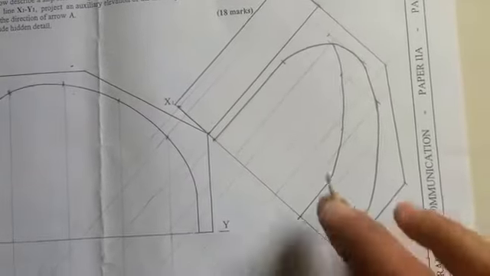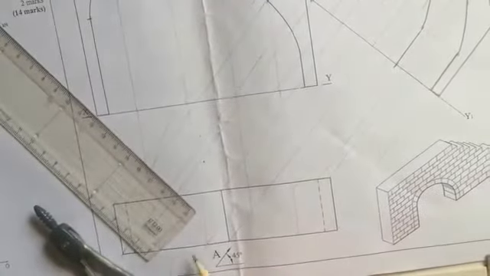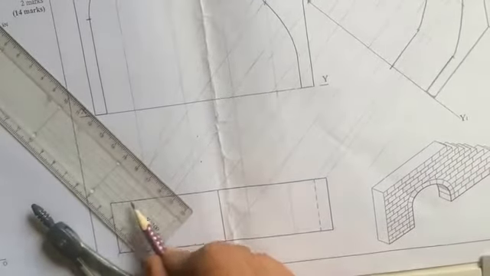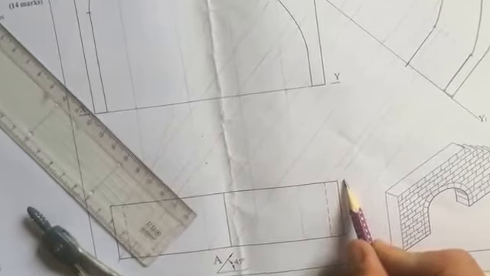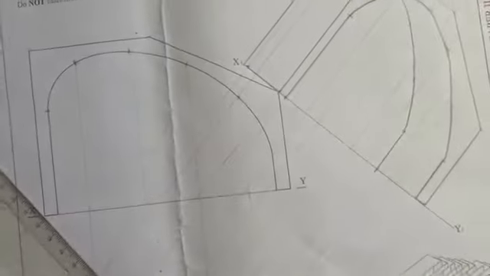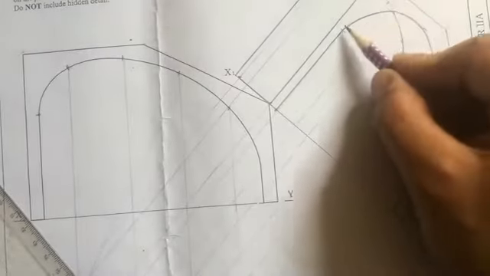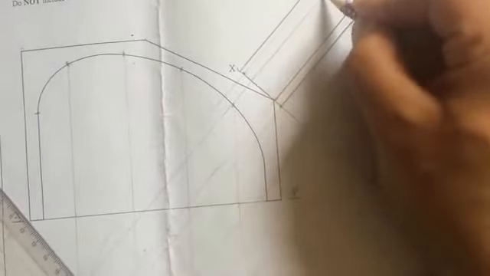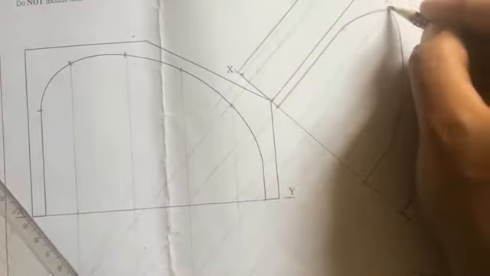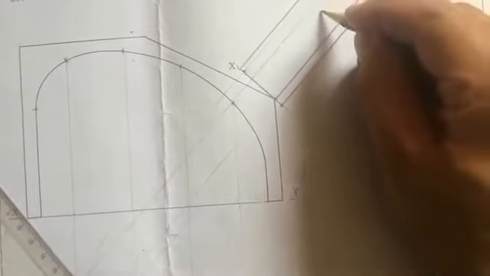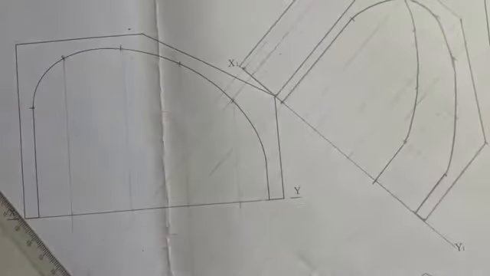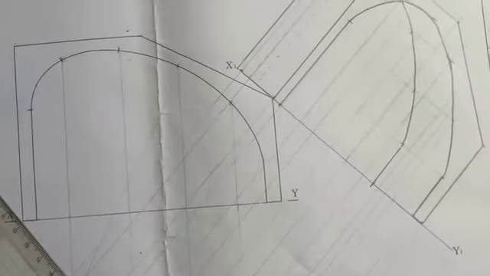Otherwise, instead of repeating that, you could repeat the same thing you did at the front, but at the back. And you'll get another same thing. If you need hidden detail for this, all you have to do is project the other points, and you're going to get all the details shown there. Alright?